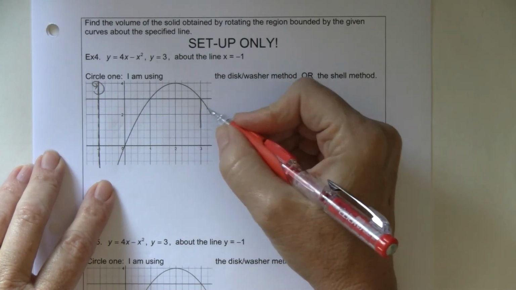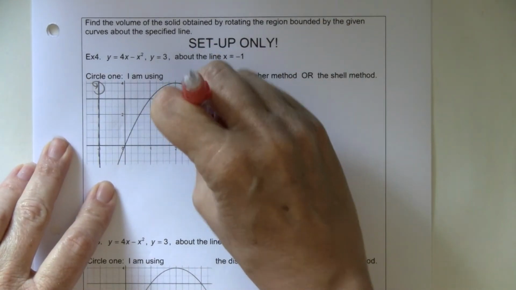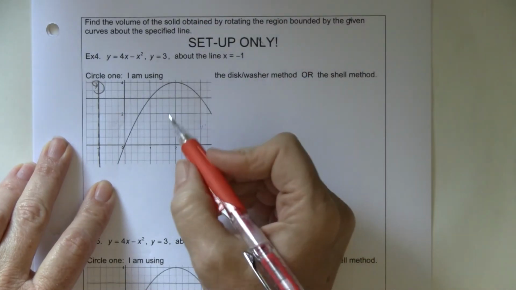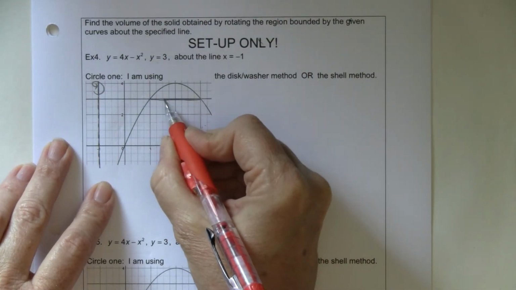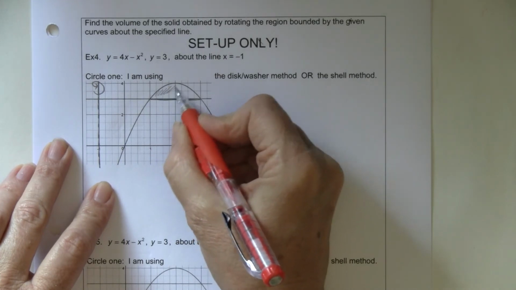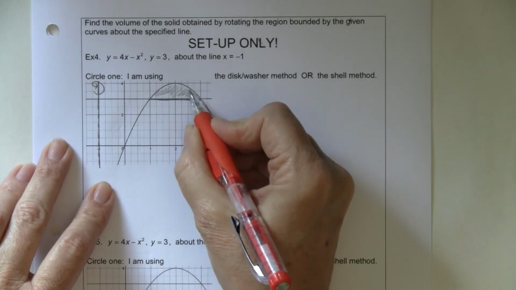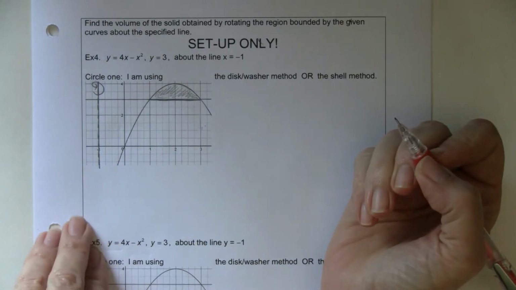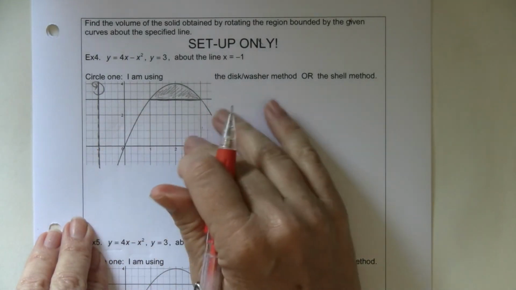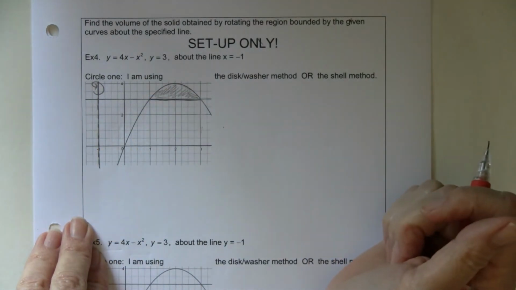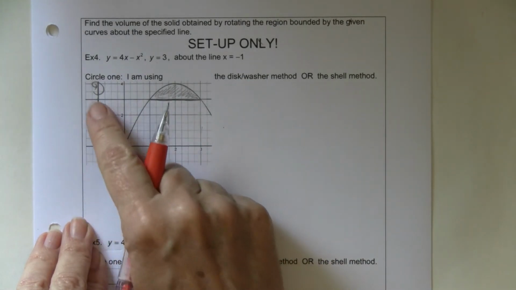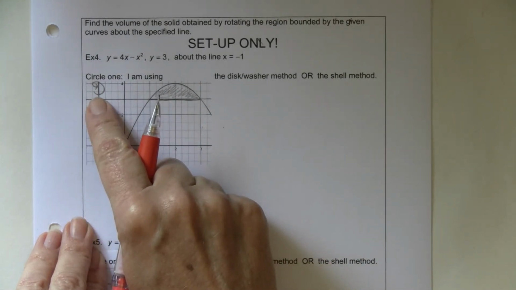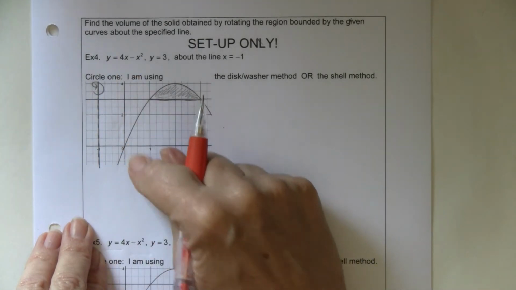Oh, that's y equals 3, not x equals 3, sorry, just checking you. Y equals 3 is right here. So this is what I'm going to be rotating, and the rest of this I can ignore. I'm going to be rotating that around x equals -1, not the y-axis. So right here is the y-axis.